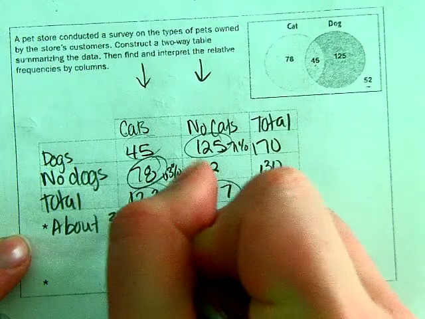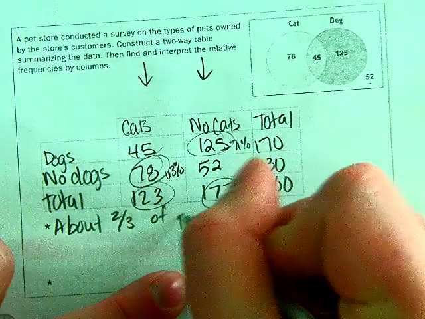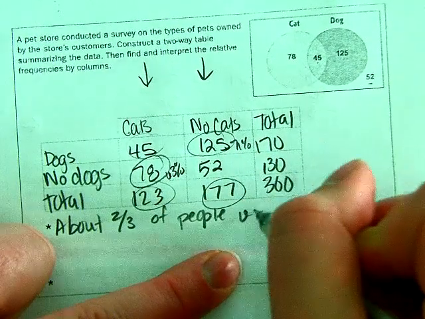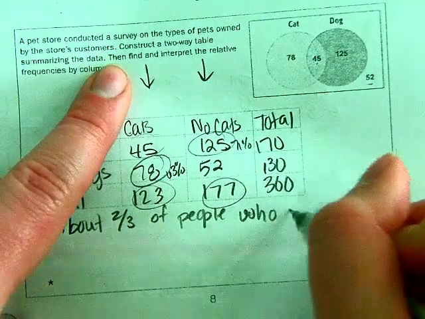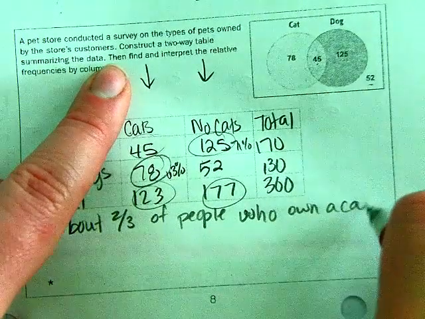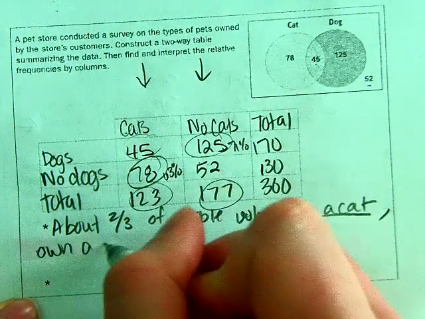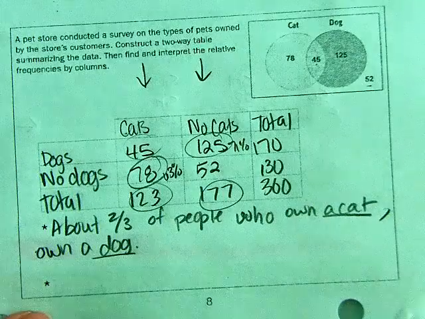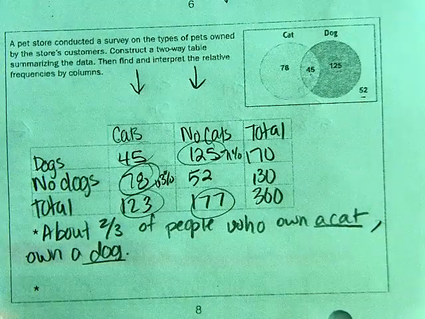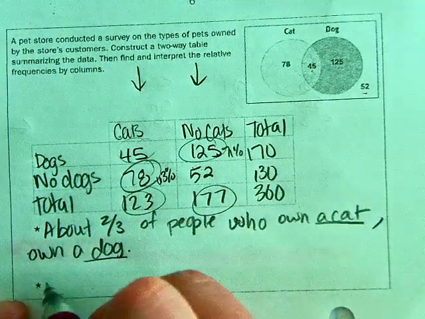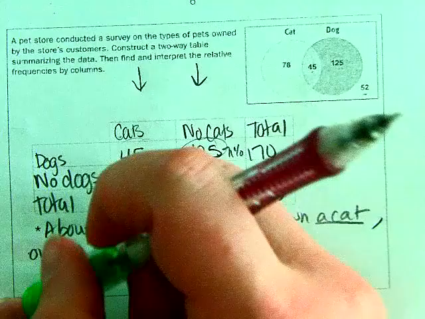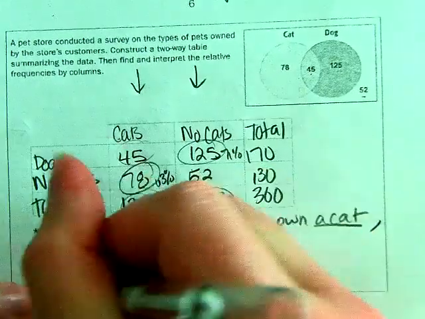About 2/3 of people who own a cat, that's a column, they also own a dog. There's my row. So talk about the column first. Then this one would be people, 71% or 70, or about 3/4.